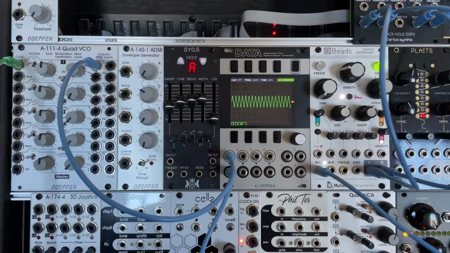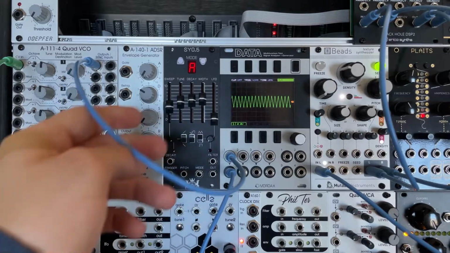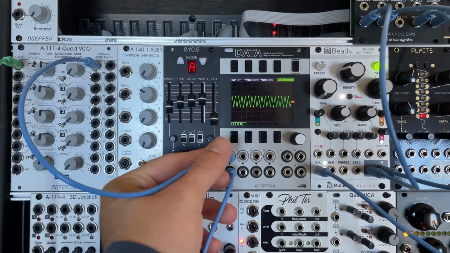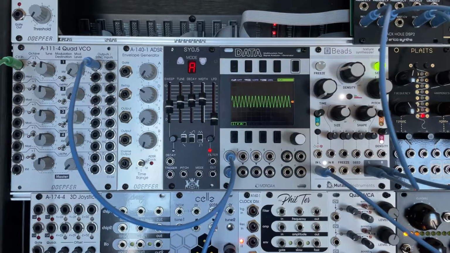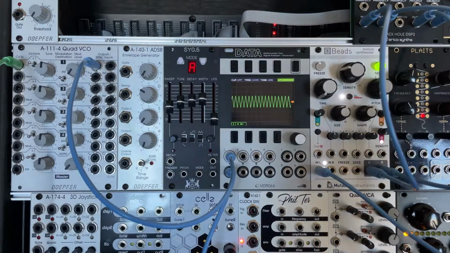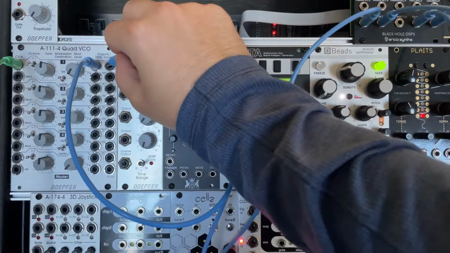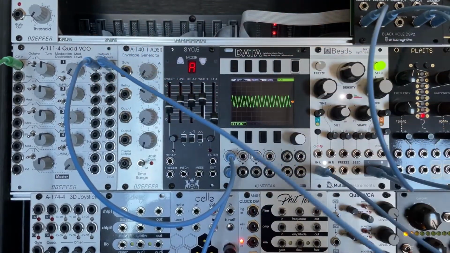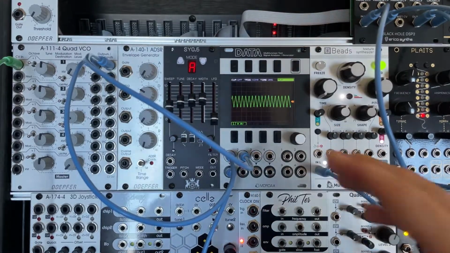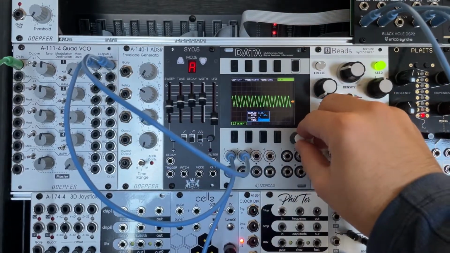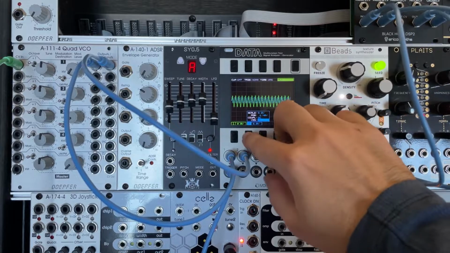So those were just our fundamental waveforms. But now, let's listen to what happens when we start combining waveforms. So we are going to combine a triangle wave with a square wave. So if we plug a square wave out of that, we're going to plug that into our oscilloscope. That's what this is called.